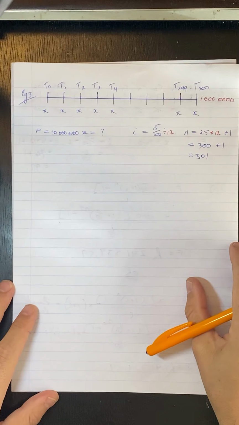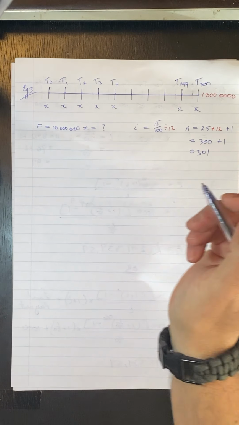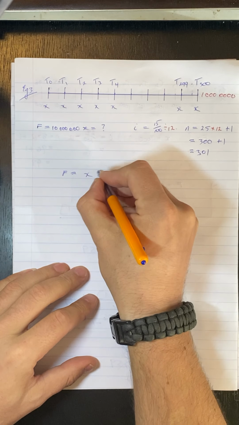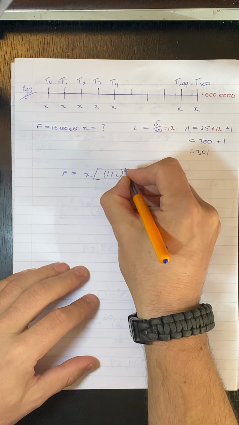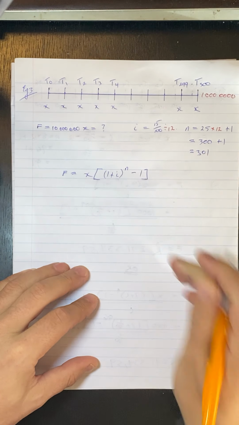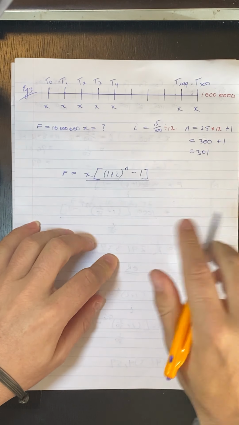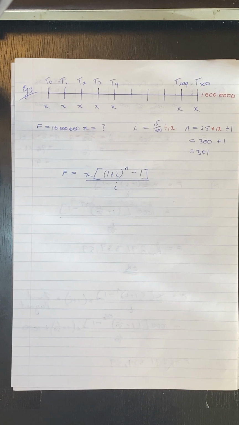So we've got our future value formula, which is F is equal to x times (1 plus I to the power of n, minus 1) all over I. Okay, let's substitute our values in.